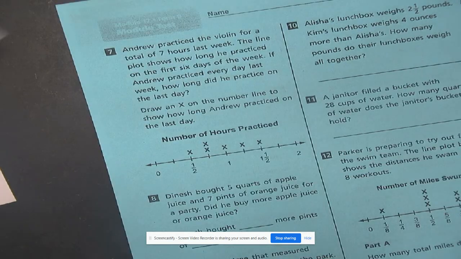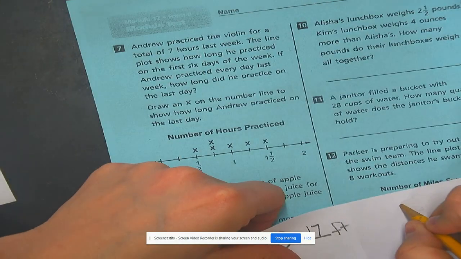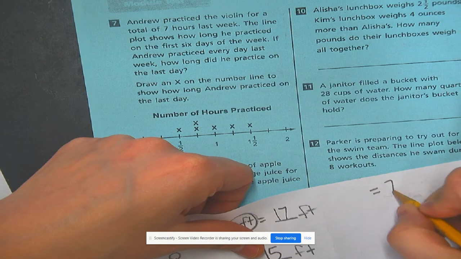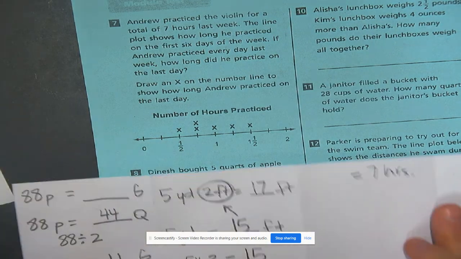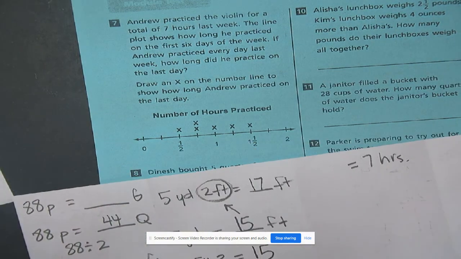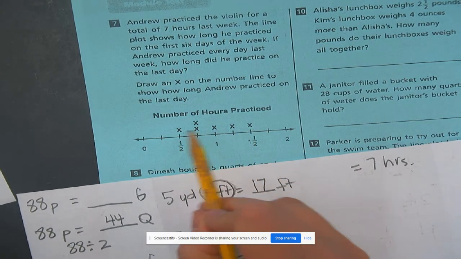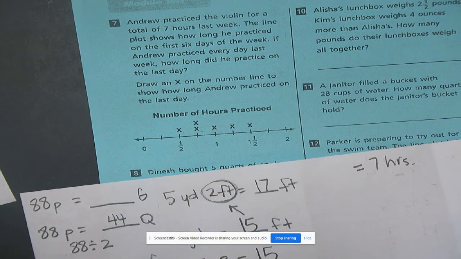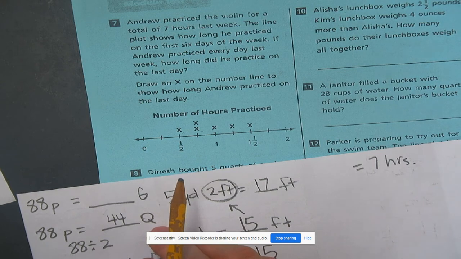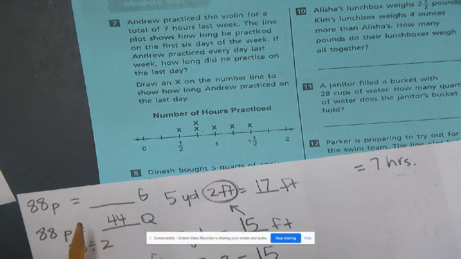He practiced 7 hours. So in the end, our practice time has to equal what? 7 hours. Okay? He practiced every day. And right now on our line plot, what data do we have? How much do we have? We have 6 days. How are we going to find out how much he practiced in 6 days? Well, how are we going to find that out? How are we going to find out how much he has already practiced from the information that they've given us?